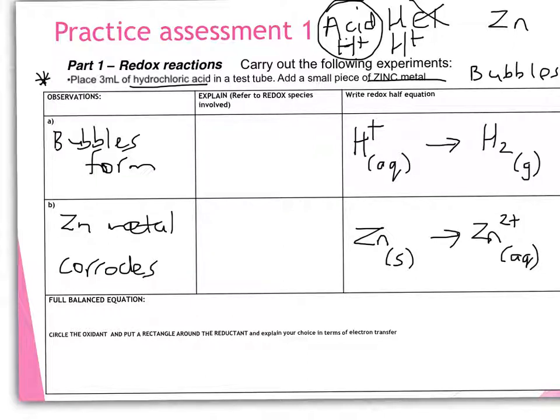Okay, so for this column here, you're saying what you see, that's your observations. In the middle column, refer to the redox species and explain the bubbles. So here you would go, well, the H+ is colourless in solution, and H2 is a gas. So that's explaining those bubbles.